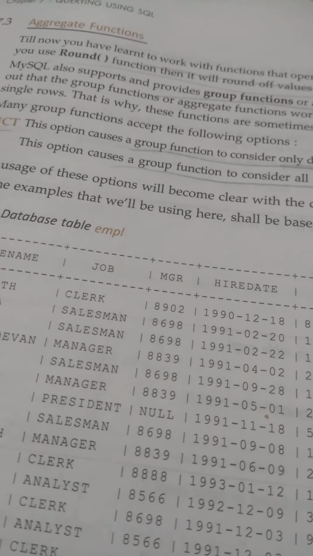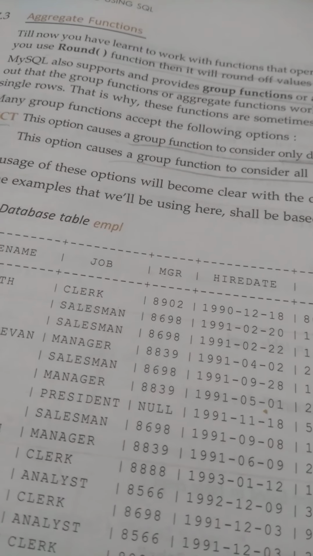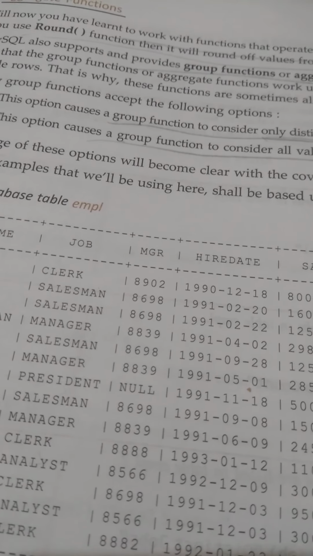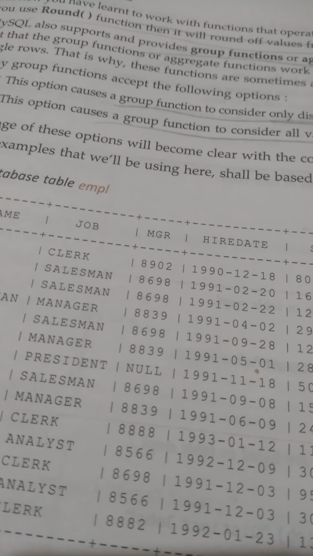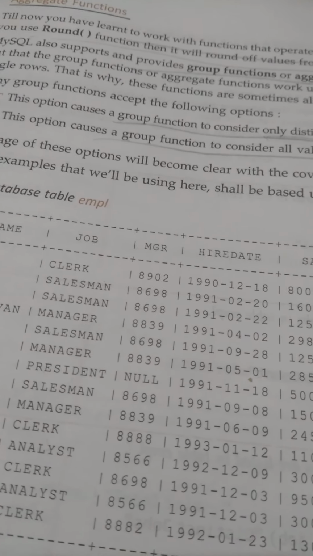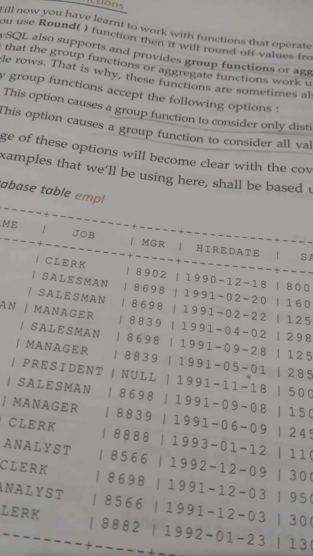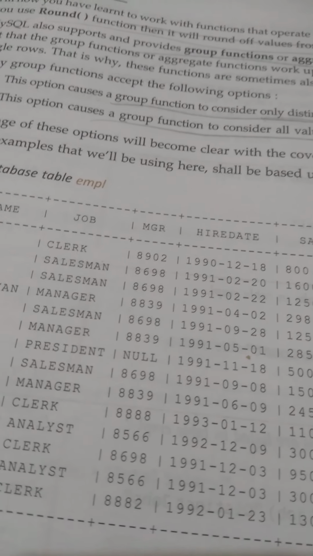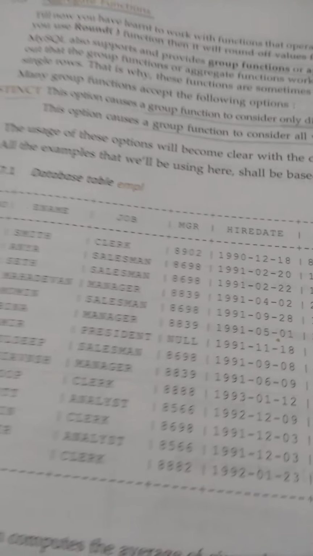This question is very important from the point of view of the Viva also. What is the difference between single row function and multiple row function, give some examples of aggregate function, and what is an aggregate function. Such kinds of questions can be put up by the examiner during the Viva.